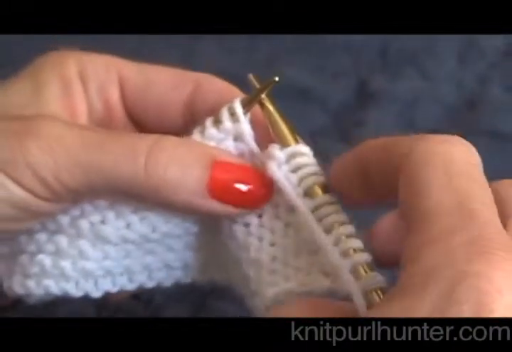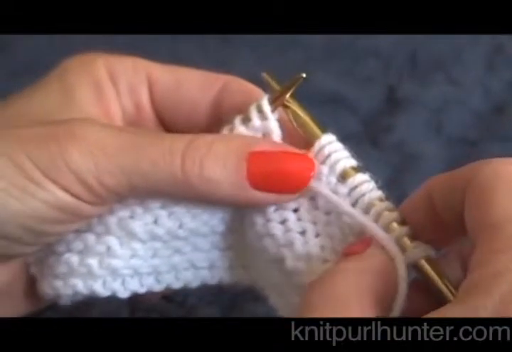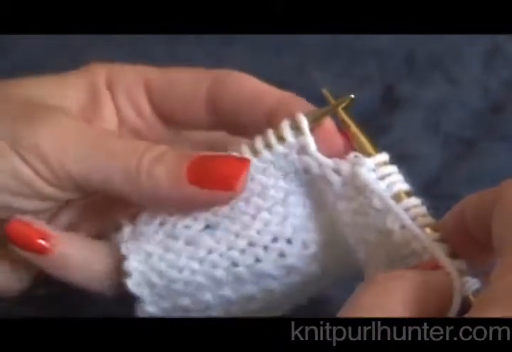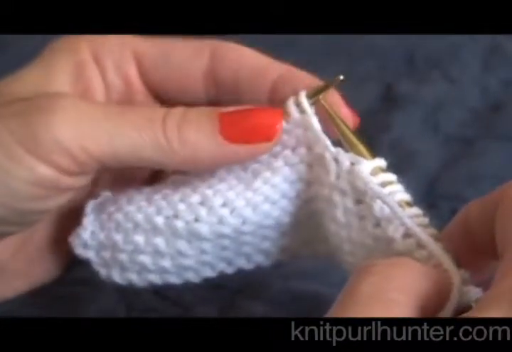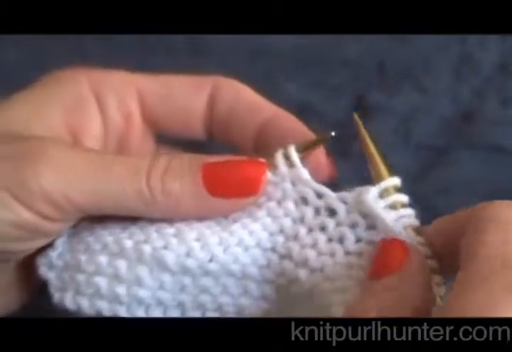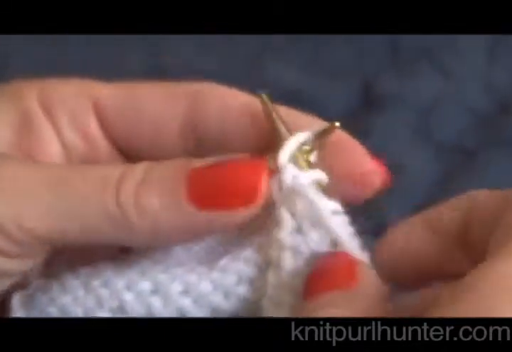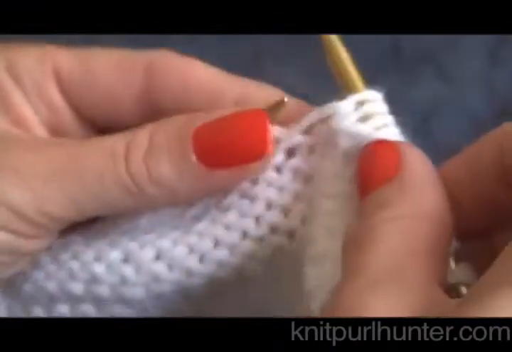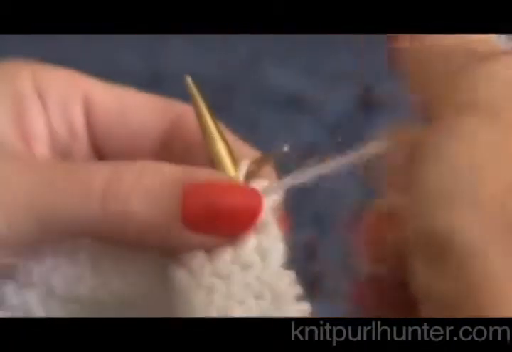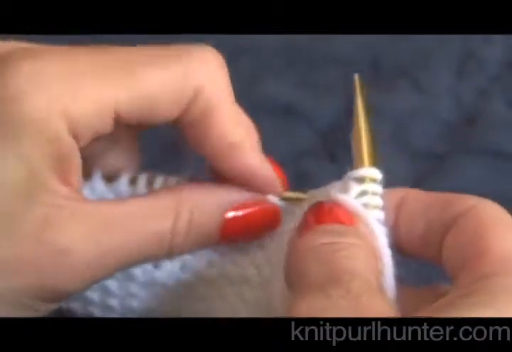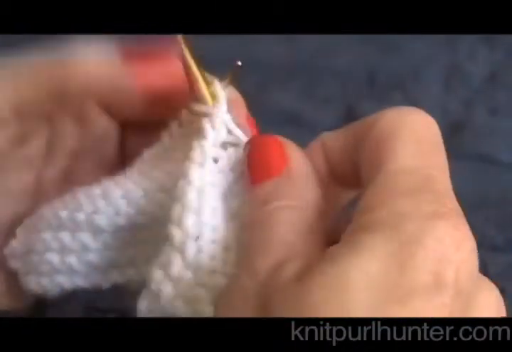So let me demonstrate the last way to execute a Make One Purl. Now in those first 2 options I gave you, we purled through the front or the back of the stitch, and that's what twisted the stitch and made it nice and tight and a nearly invisible increase. On this option, we're going to pick up that running thread again from front to back, except this time we're just going to purl it through the front, so it's a much easier strand to grab. Pick up that running thread from front to back and simply purl it through the front.